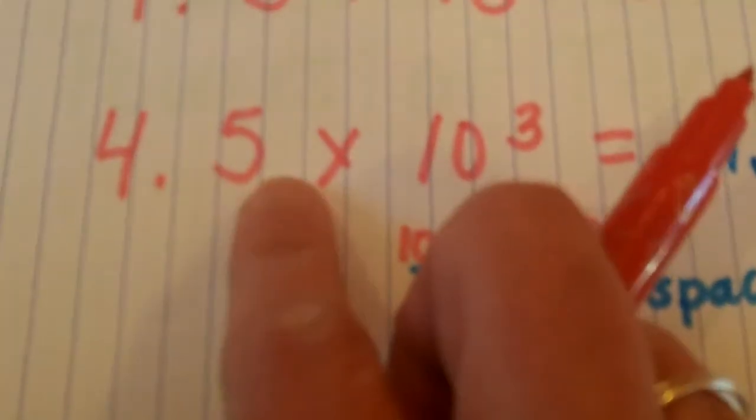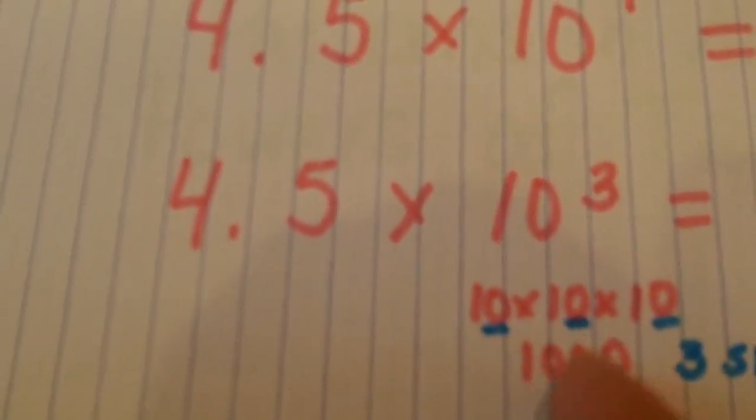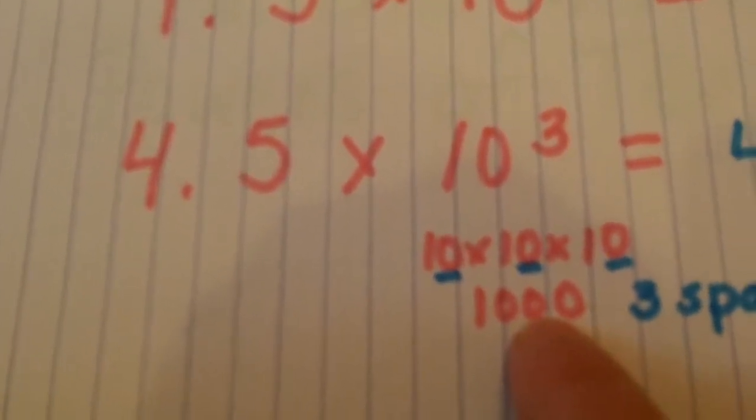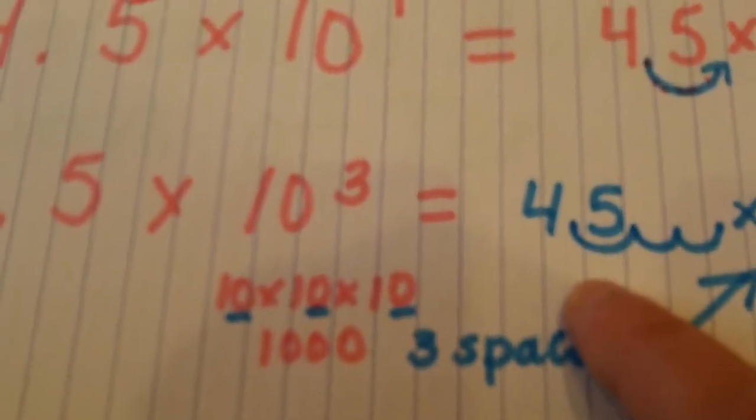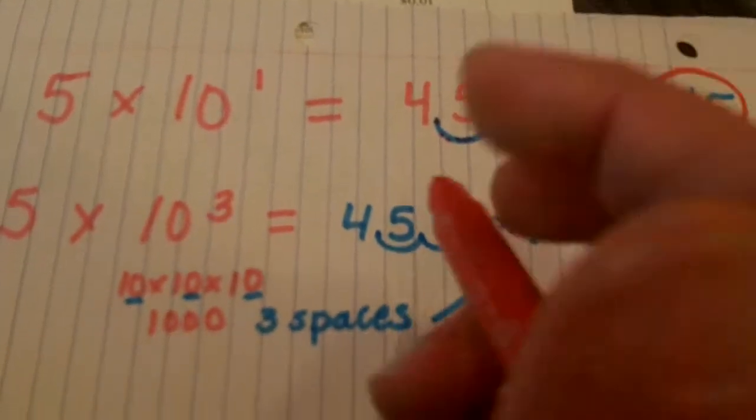Now let's say that I have the same problem, but now I'm going to raise it to the power of 3, or the exponent of 3. So 4.5 times 10 to the third, or raised to the third. That now means I'm taking 4.5 times 10 times 10 times 10. Well, I know that 10 times 10 times 10 is going to give me 1,000. So basically it's 4.5 times 1,000.